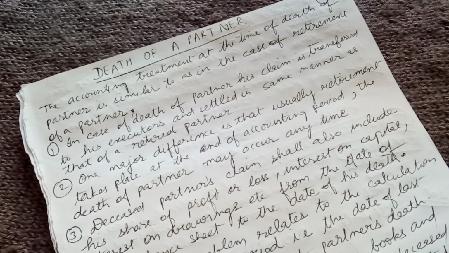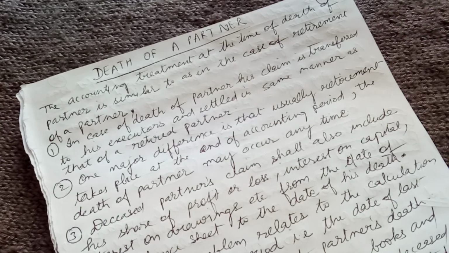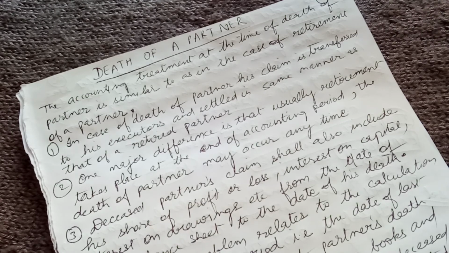In the case of retirement, we just make the total payment to the outgoing partner, but here we do not pay the money to the outgoing partner as he's not alive. So we open one different account, that is executor's account, and we make the payment to the legal heirs of the person. So how do we deal with these things at the time of a death of a partner? Let us check it out in detail.